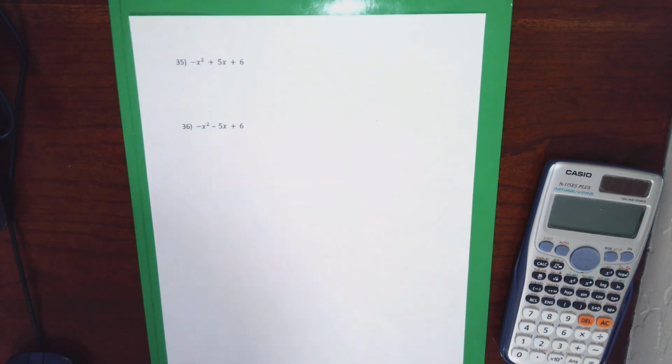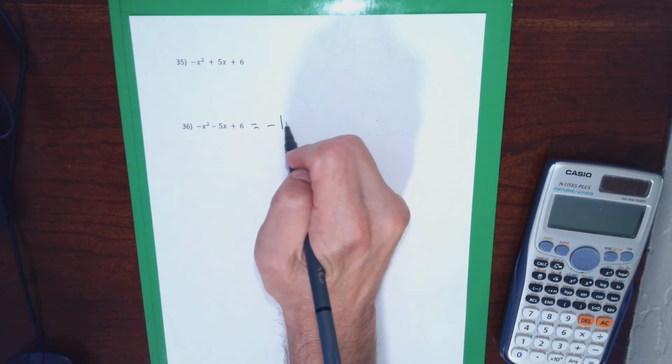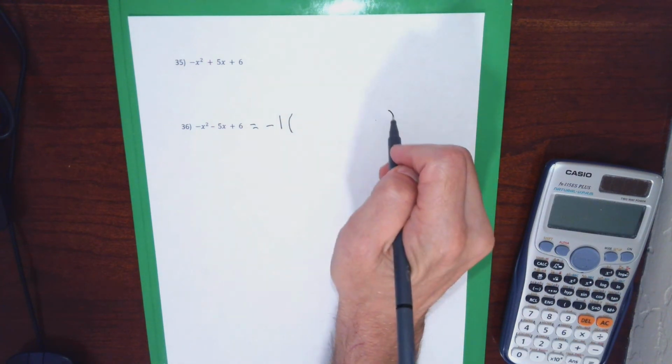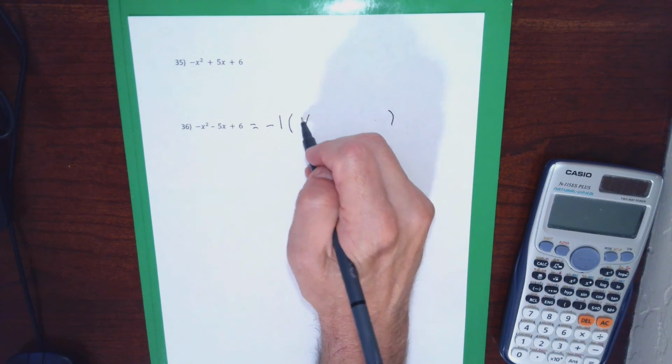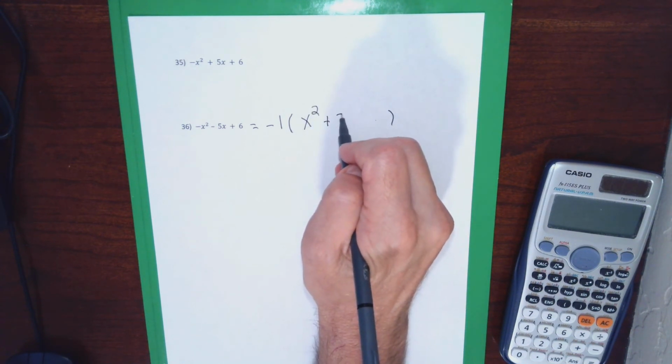In problems 35 and 36, there aren't common factors, but the first term is negative. If I have 3 terms and the first term is negative, I can't just jump into my template. My template needs the first term to be positive. So I need to factor out that -1 if I'm doing problems 35 or 36. And when I factor out a -1, I have to flip my signs.